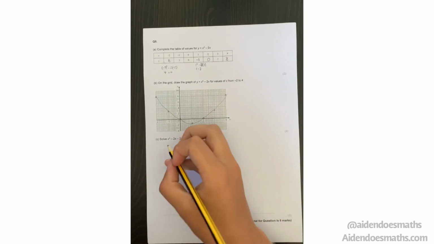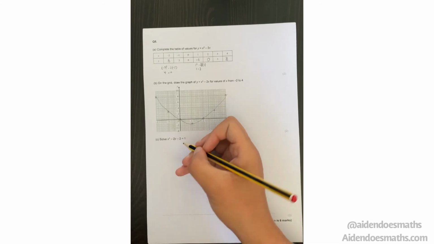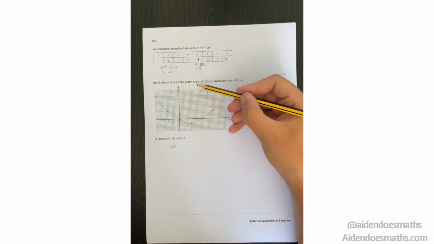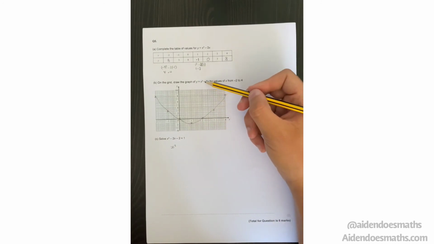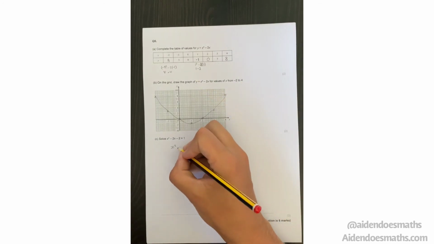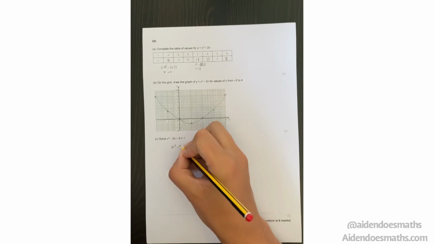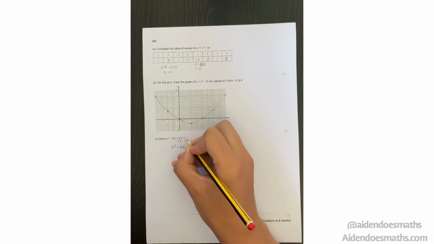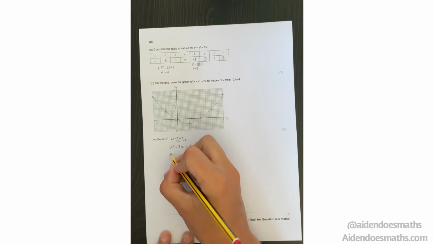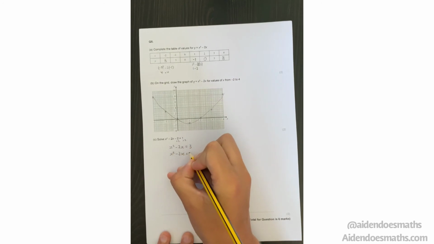Part C then, solve x squared minus 2x minus 2 equals 1. The first thing that we're going to do here, our original equation is x squared minus 2x equals y. So let's get all of the constant part, the numbers without a coefficient, onto one side. So we want to add 2 to both sides, because that's going to make 0. 1 plus 2 is 3. Now, what do we want to do then? x squared minus 2x equals 3. Remember our original equation, x squared minus 2x equals y.